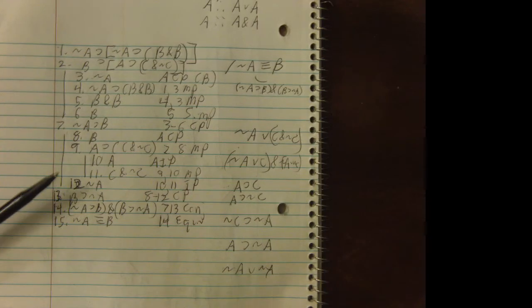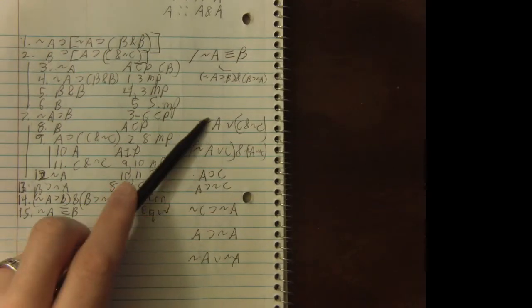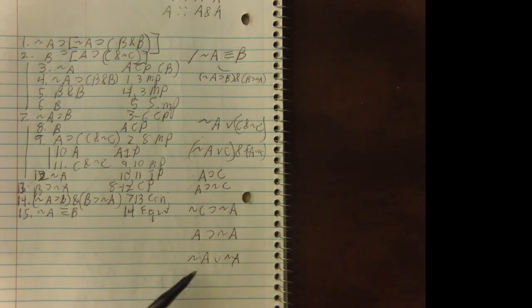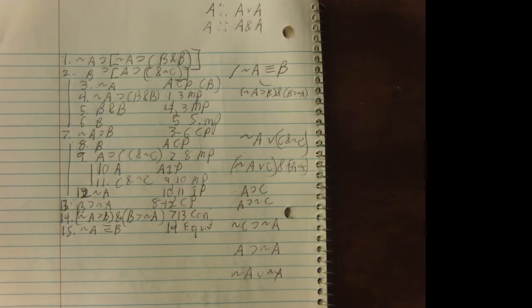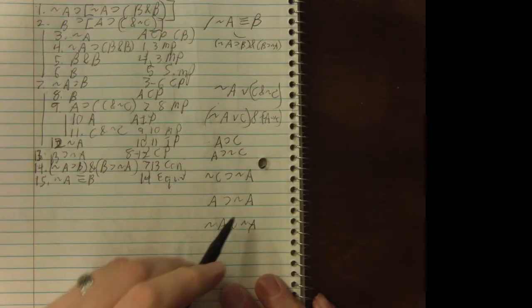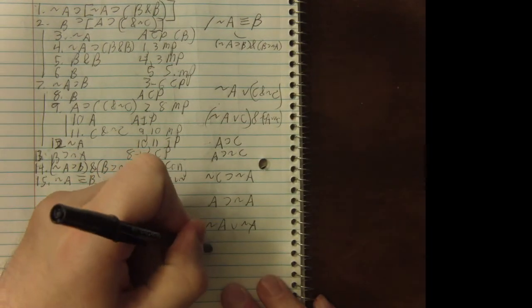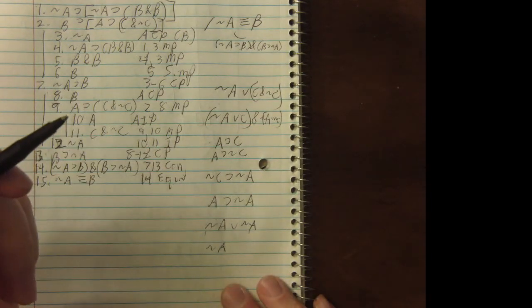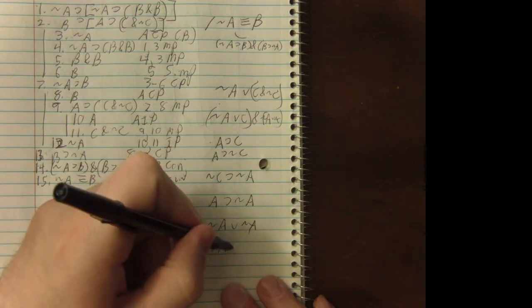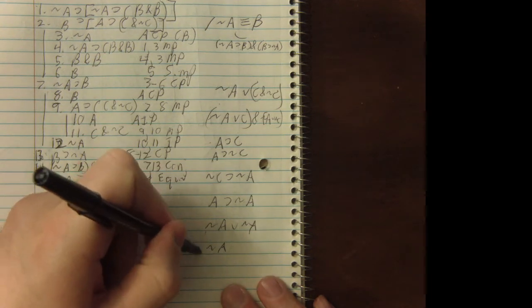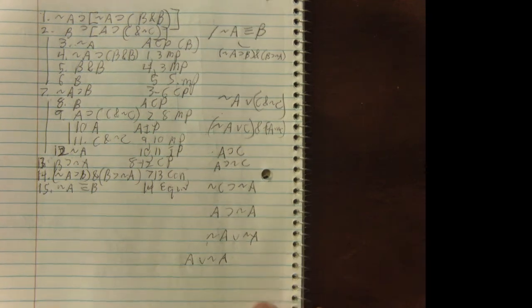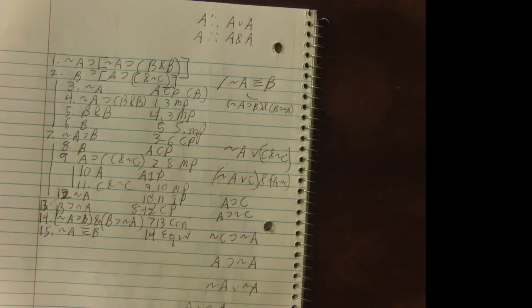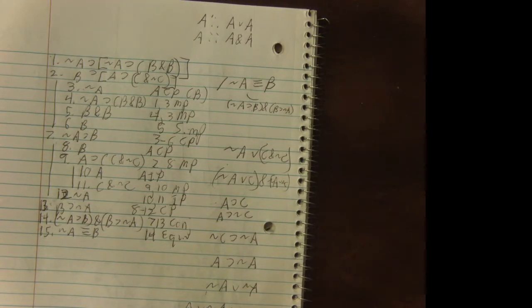Because if you don't do that, yeah, you could probably still do the proof, but you're going to get into some messes. By the way, notice you didn't actually finish this here. You would then need to introduce A or not A and do something similar.